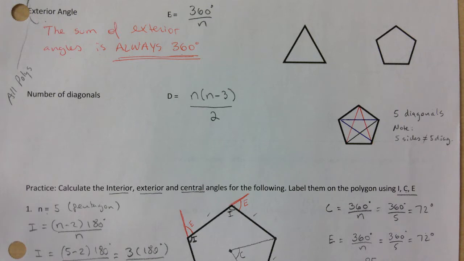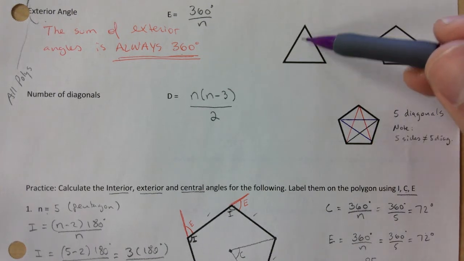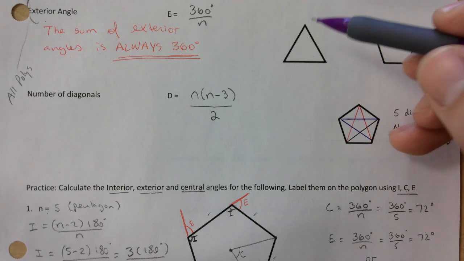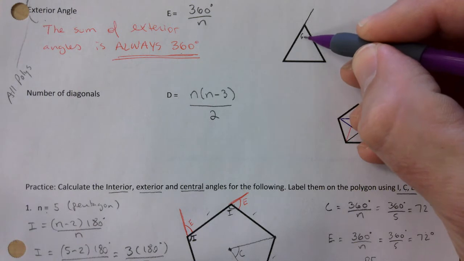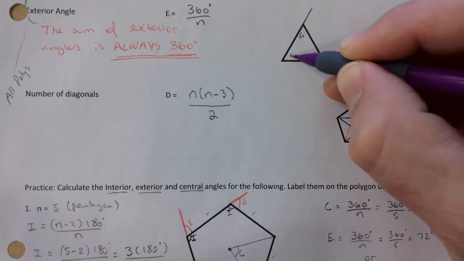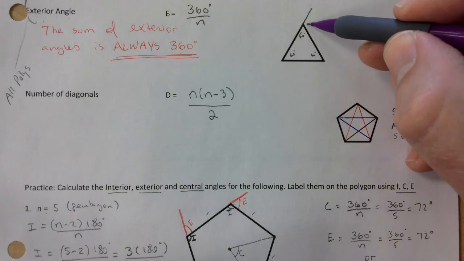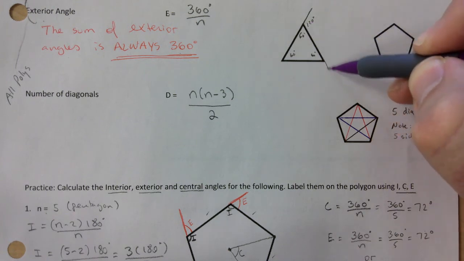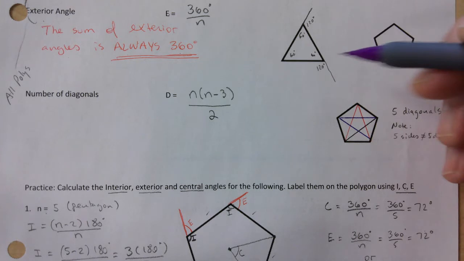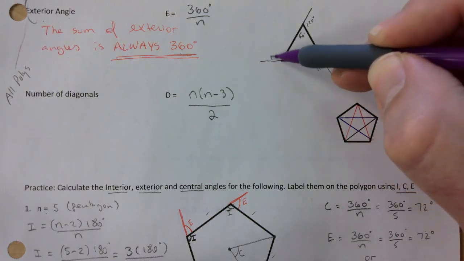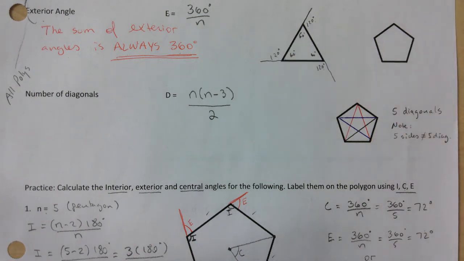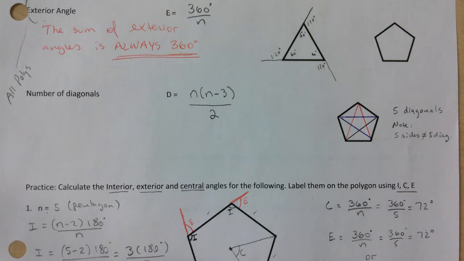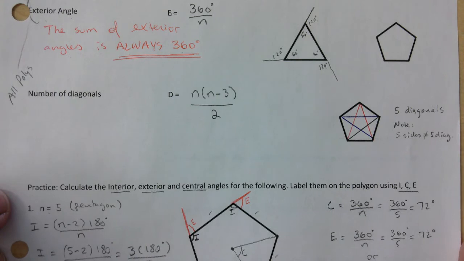Think of an equilateral triangle. If it's 60, 60, and 60, maybe I will do this. If this is 60, this is 60, and this is 60, provided it's a regular triangle, then you have a 120 here. You have a 120 here. You have a 120 here. So 120, 120, 120, they add up to 360. So there's that.